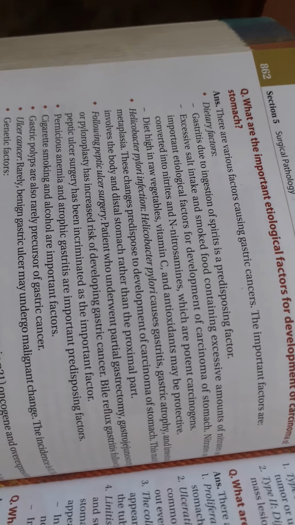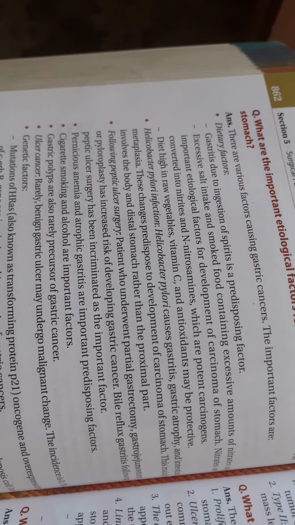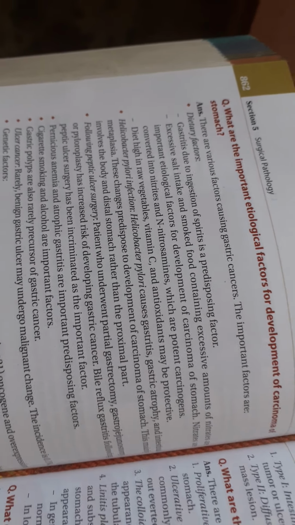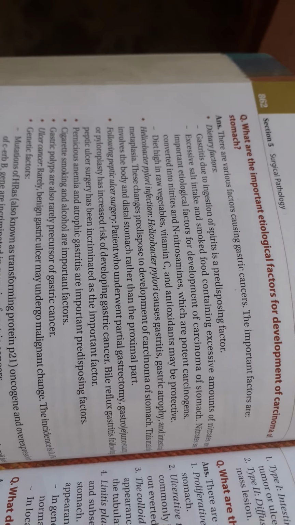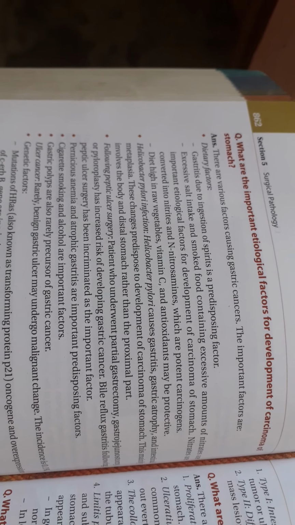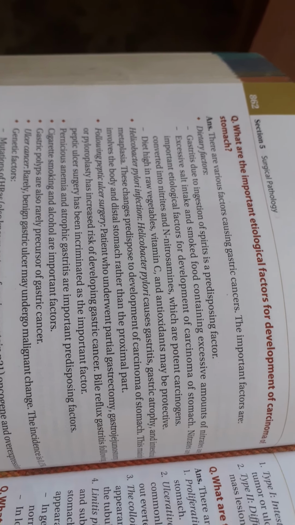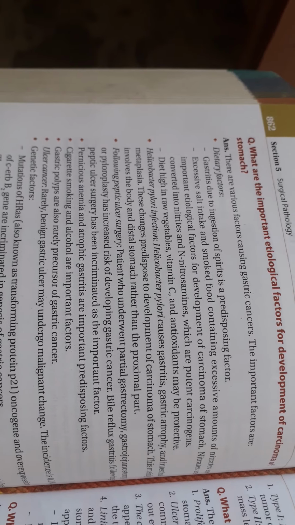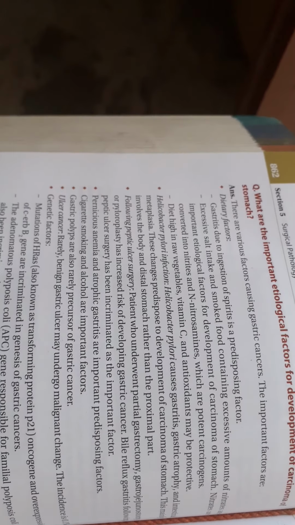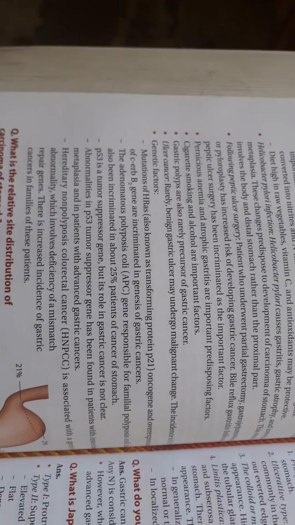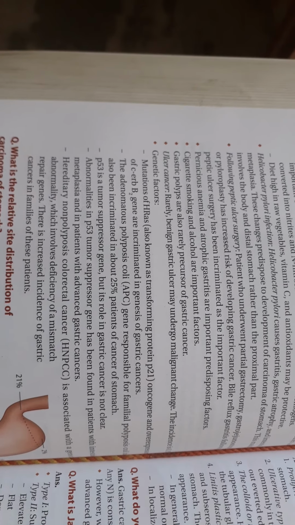gastrojejunostomy or pyloroplasty has increased risk of developing gastric cancer due to reflux gastritis following peptic ulcer surgery. Surgery has been incriminated as an important factor. Pernicious anemia and atrophic gastritis are important predisposing factors. Cigarette smoking and alcohol are important factors.